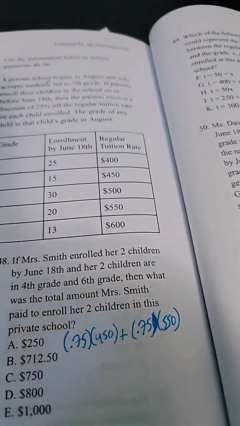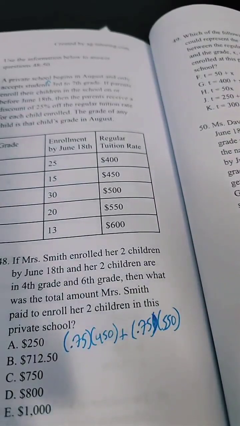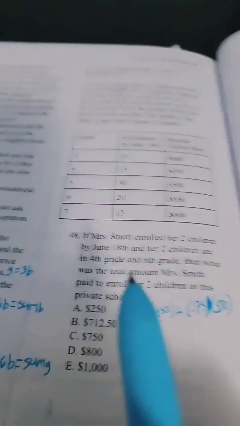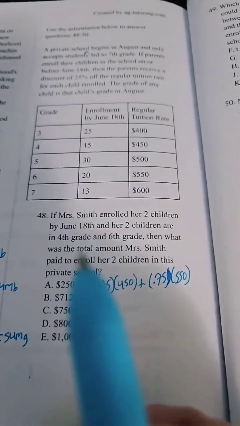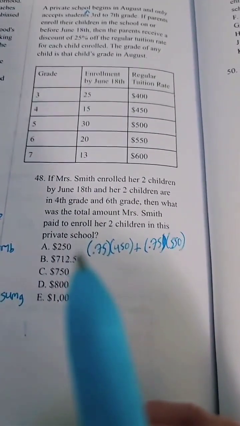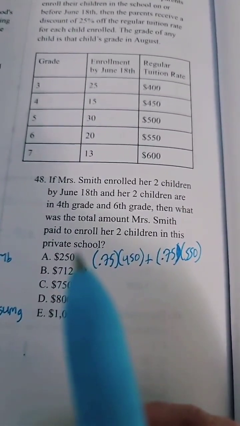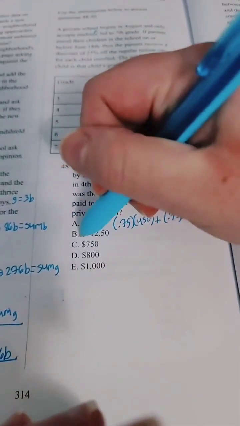And let me see, where did I put my calculator? Oh, there it is. I don't feel like doing it out. So let's see, 450 times 0.75 plus 0.75 times 550. And that's going to be 750. So that would be C.